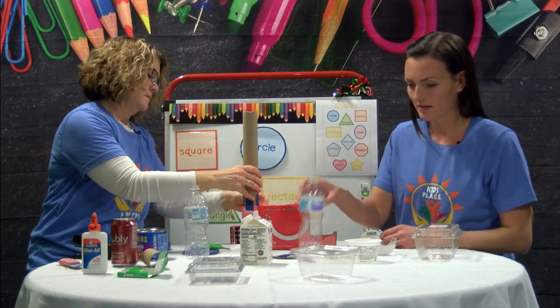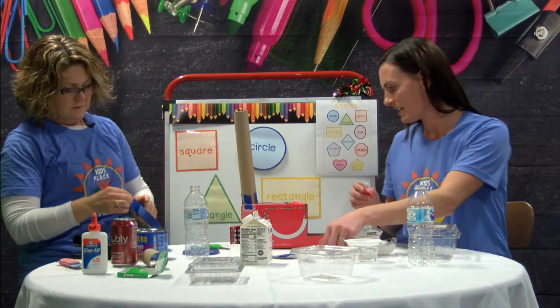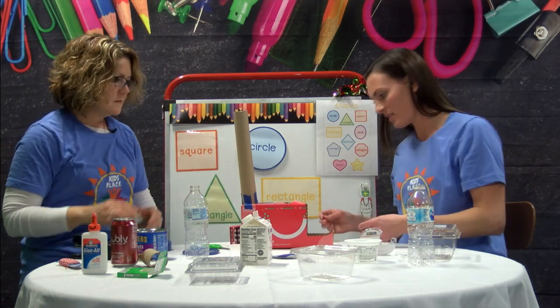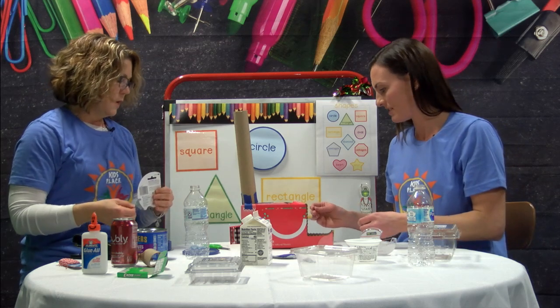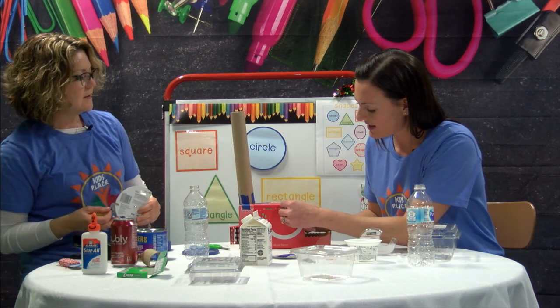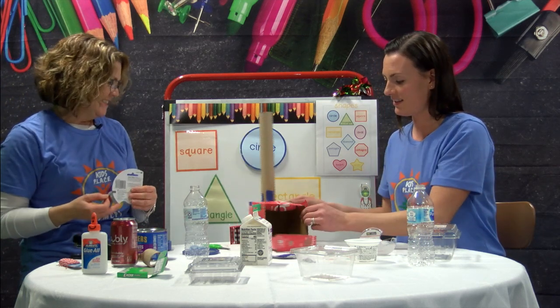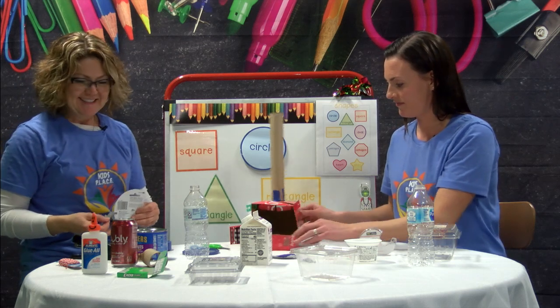Maybe, let's see what I've got here. I like these little tab things. And I just kind of want to poke them in the side. Can I do that? You can do whatever your imagination tells you. I'm going to stick them in these little slits. Ooh, it's kind of looking three-dimensional. Like little ears or something.